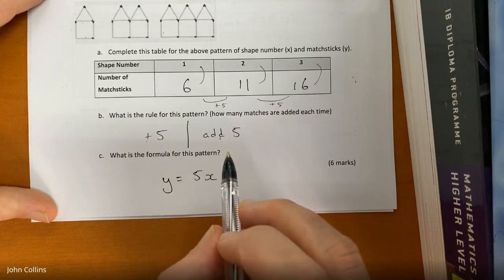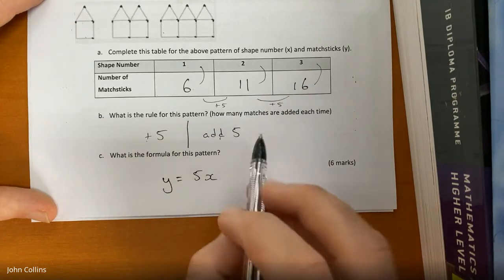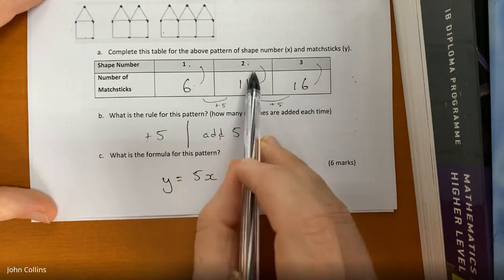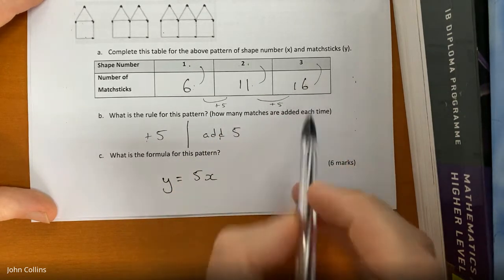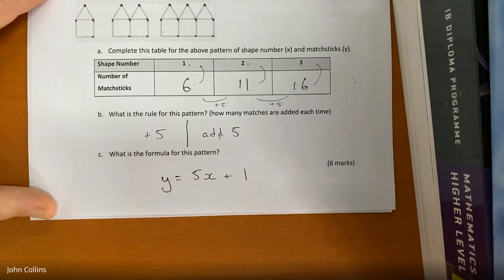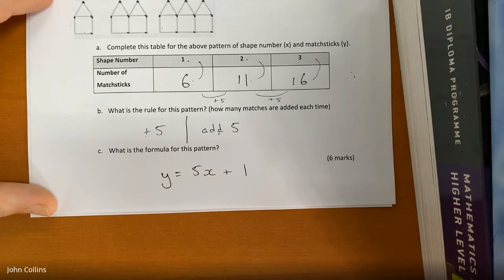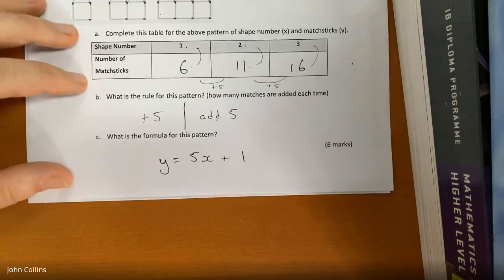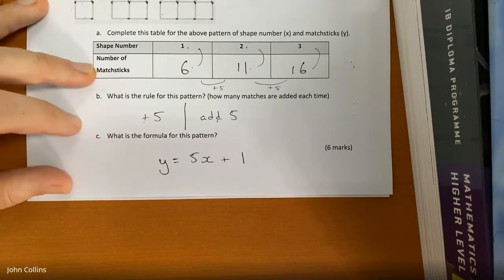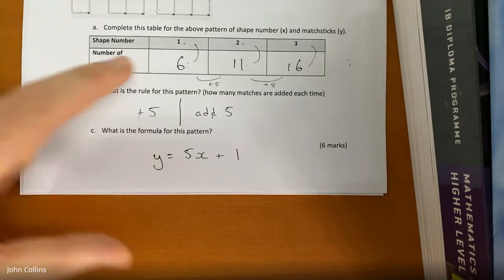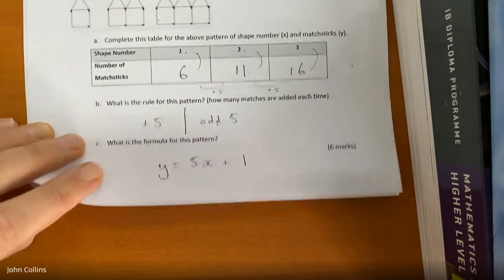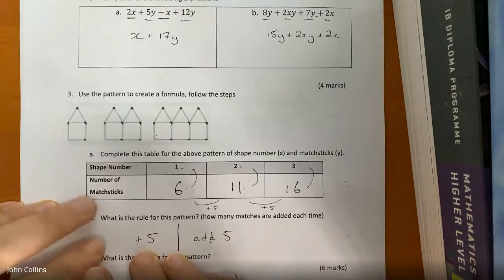So 5 times x, then how far away are we? Well, each time, 1 times 5 is 5, 2 times 5 is 10, 3 times 5 is 15. We're always 1 away, so we need to add that 1. So 5x plus 1. Now that entire question is worth 6 marks. So 2 marks for each part. So you should be at least getting 4 out of 6 there. Just counting matchsticks and then saying how many you're adding to each shape. Okay.